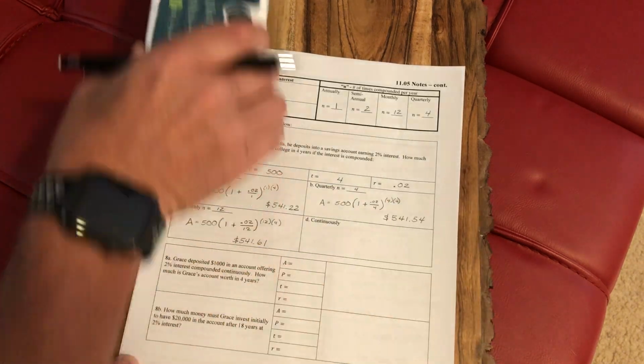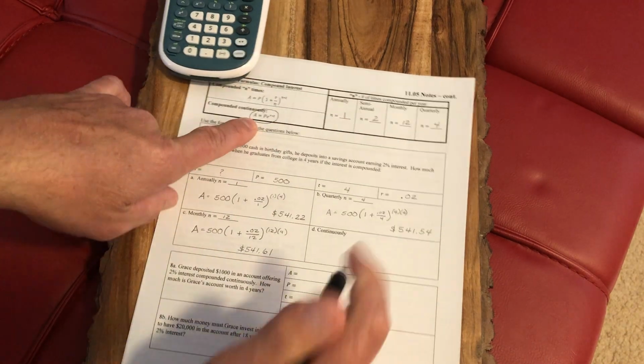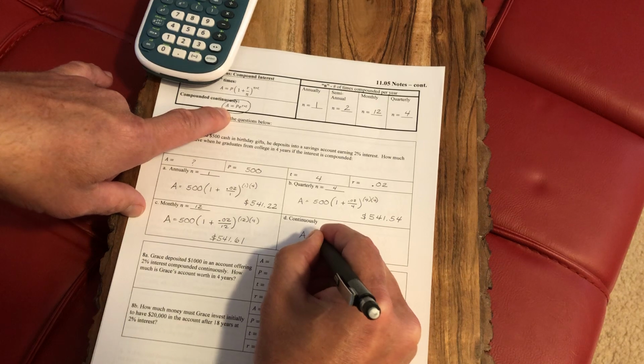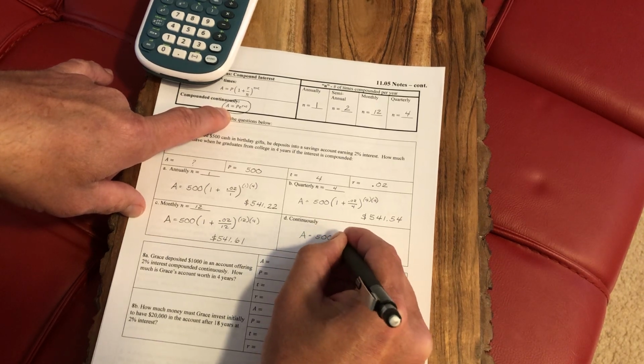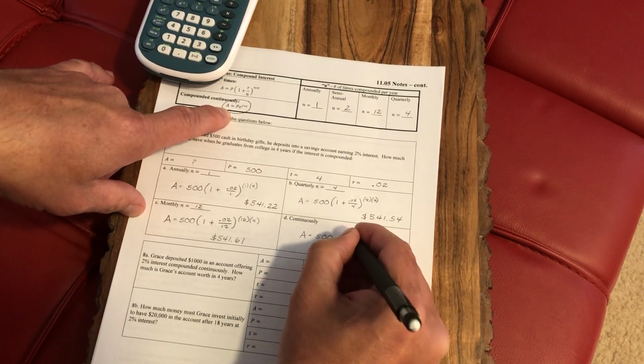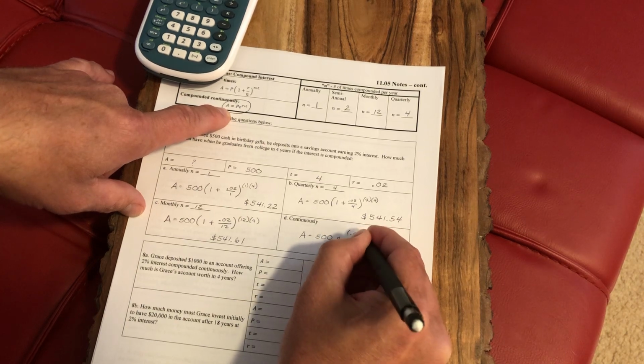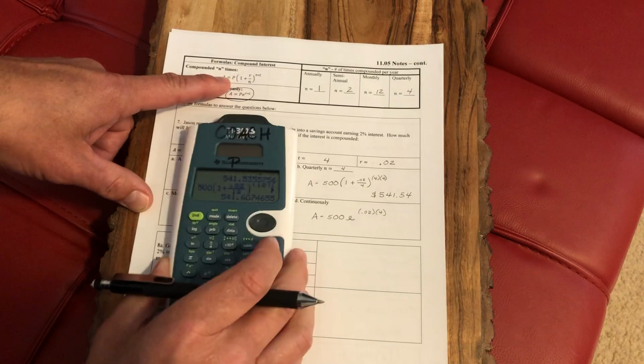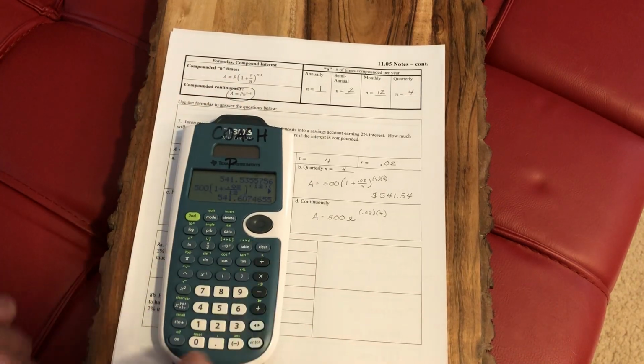Okay, so now we got a little bit different because we have to deal with continuous. So now we have A, our initial amount is 500, and we have E, our Euler. Our rate is 0.02, and our time is 4 years. So now we have to use a different button. Let me clear all this out.